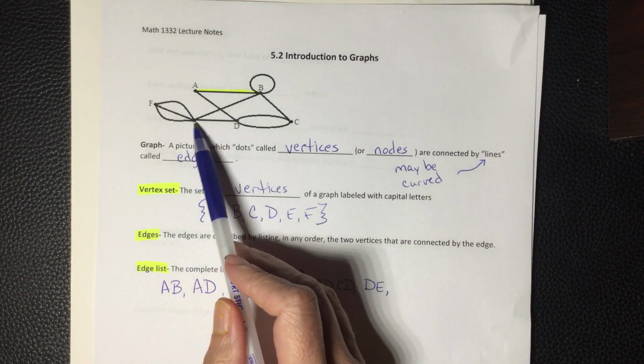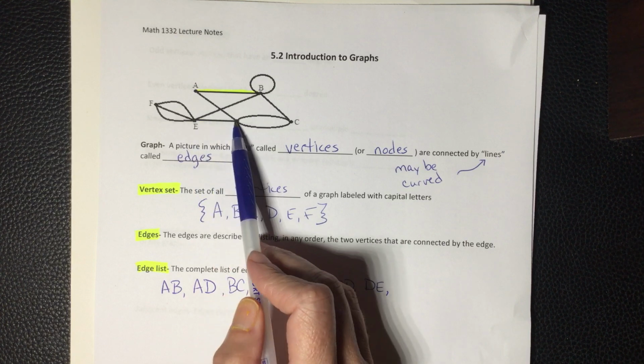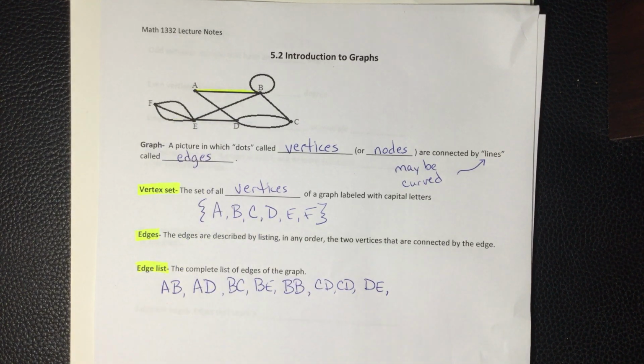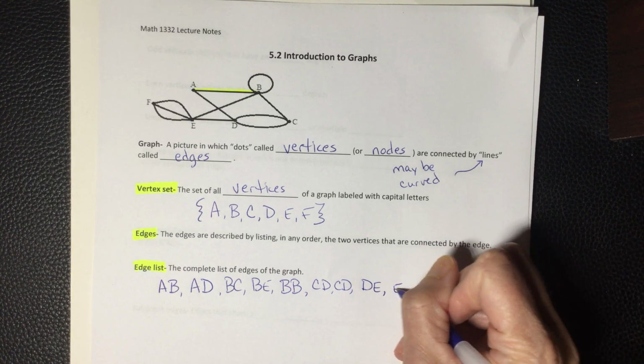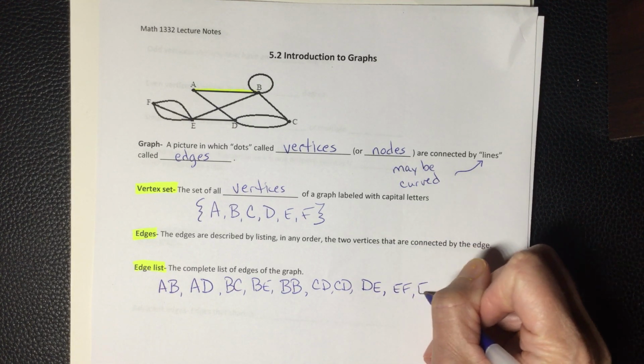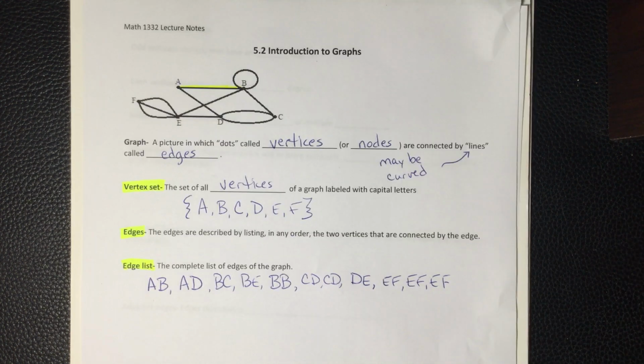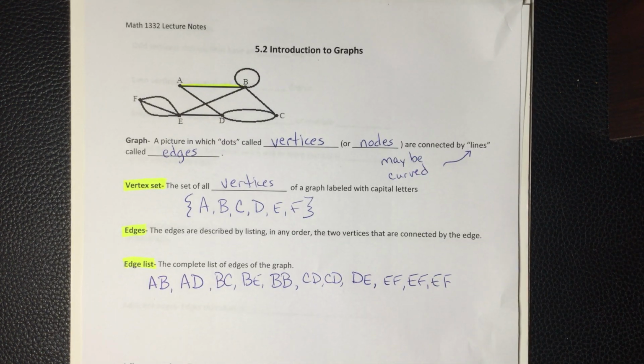And then we get to E. We've already linked to B and D, but we have three separate paths to get from E to F. So we're going to have to list that one 3 times. And that should be the list of all the edges.